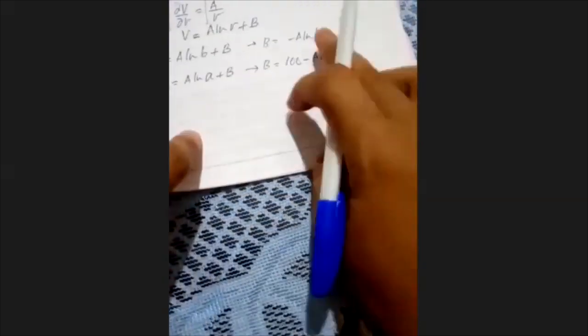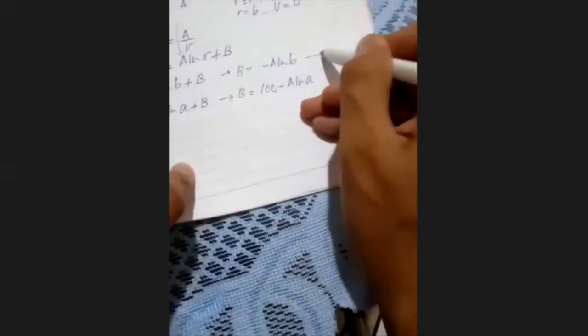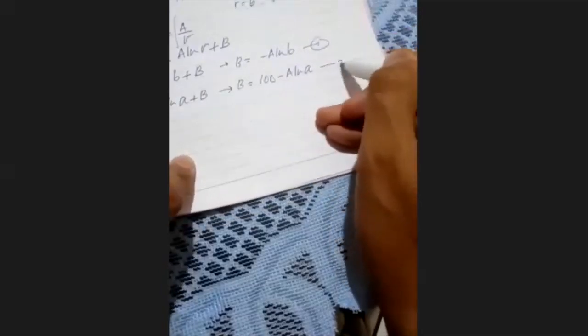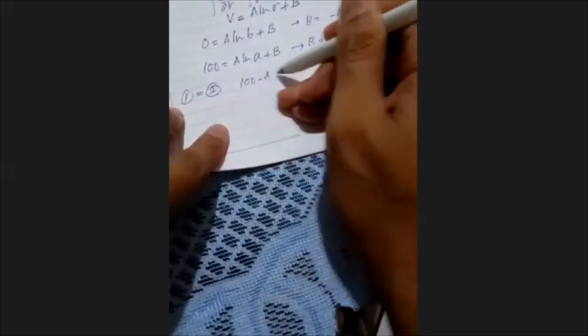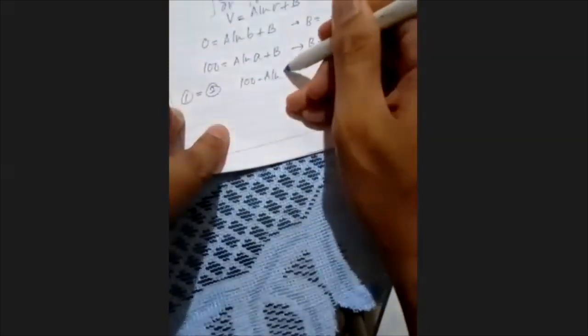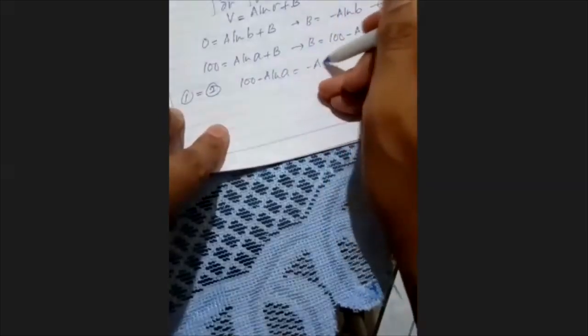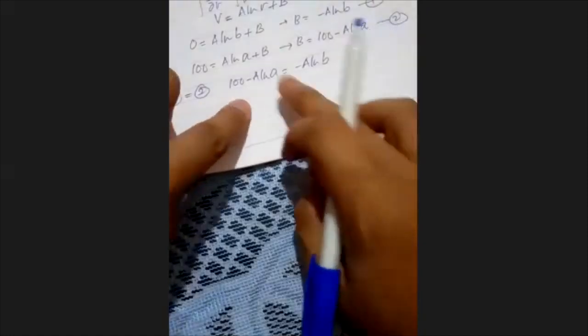Okay, now we have two equations. The first and the second, and the B is the same. So let's equate them, 1 is equal to 2. You see here 100 minus A ln a equal to minus A ln b. Let's combine this ln and this ln.